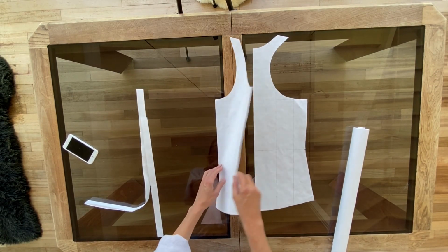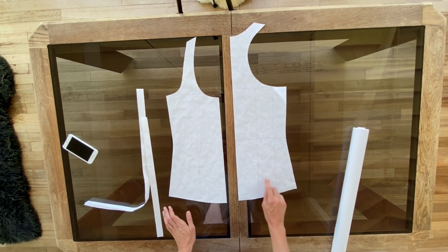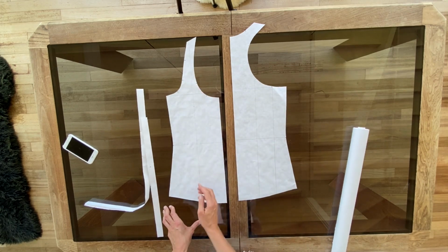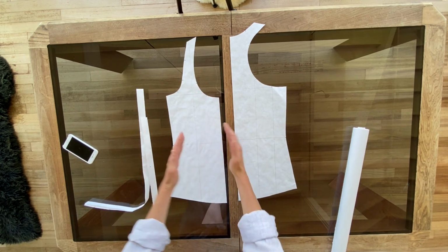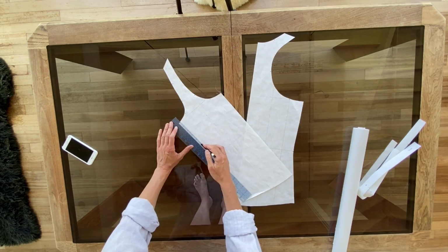This is the pattern of my top. I make a safety copy before I'm modifying my pattern. I already marked vertical lines on the pattern, and that is where I want to cut it to spread the surface open to add width. Since my pattern already has seam allowances, I will take them off.